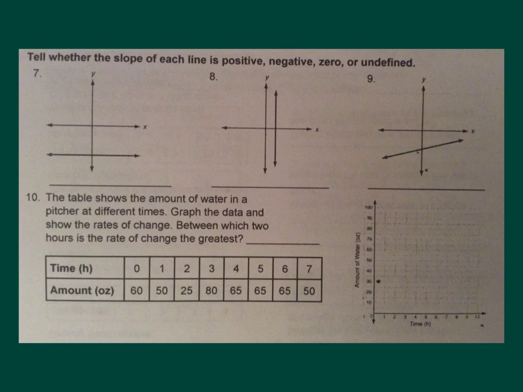Finally, on the last few problems, tell whether the slope of each line is positive, negative, 0, or undefined. This one is 0, this one is undefined, and this one is positive, because as you move from left to right, the y values are increasing.